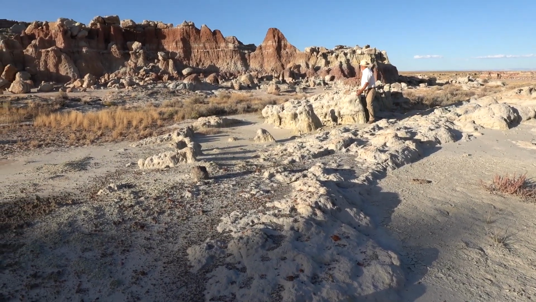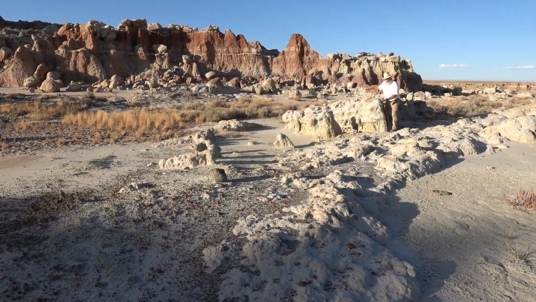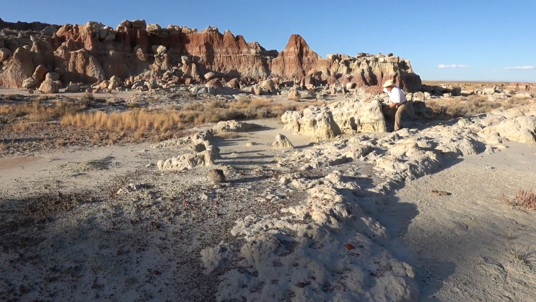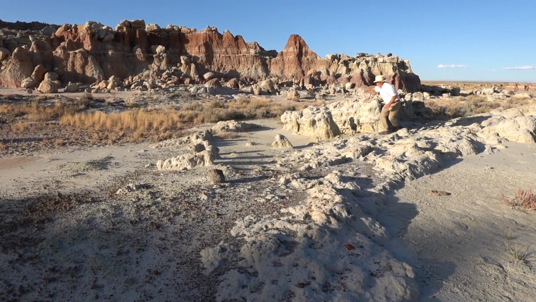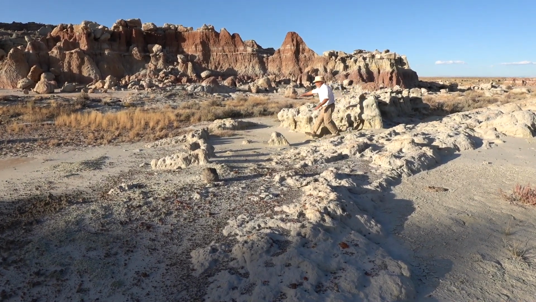And another cool one is this one. This is, as near as I can tell, the very last bar that the river deposited. Okay? So here it is. And you can see it goes kind of around here. It's eroded away there, but here's the front of it right here.